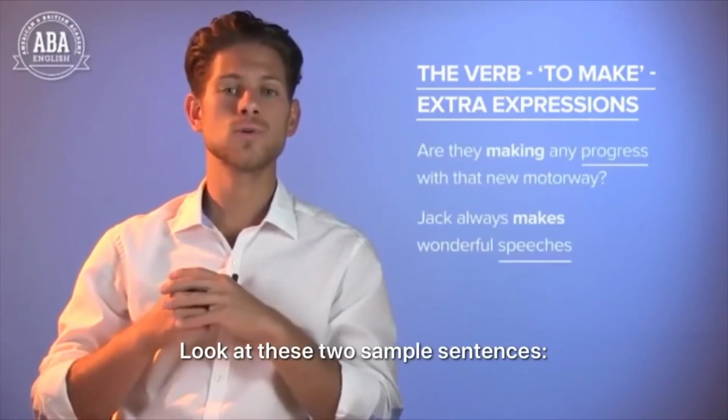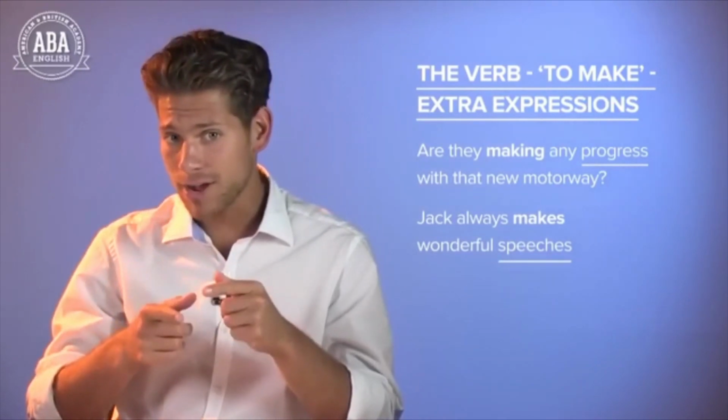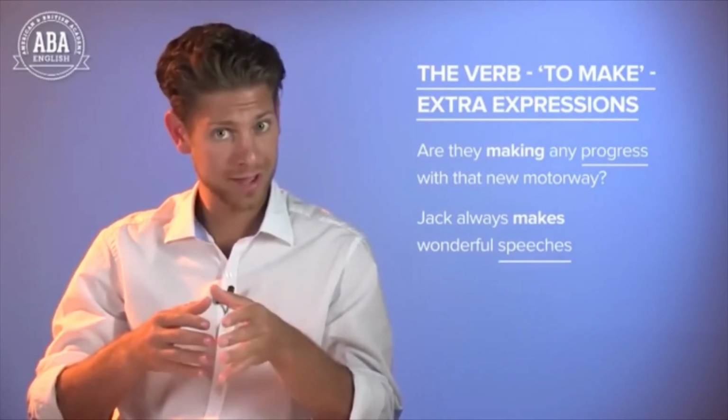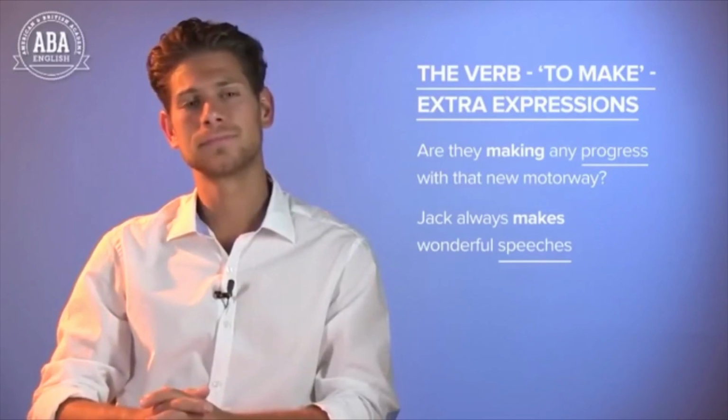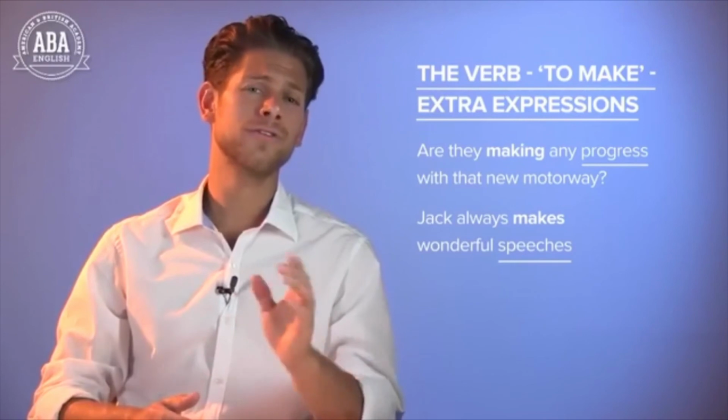Look at these two sample sentences. Are they making any progress with that new motorway? Jack always makes wonderful speeches.